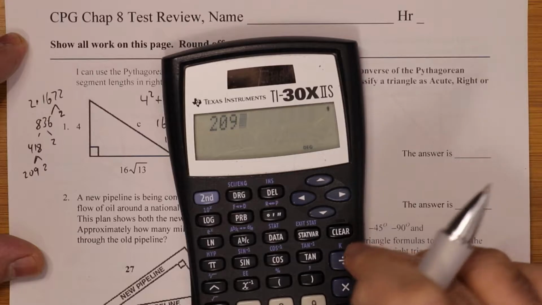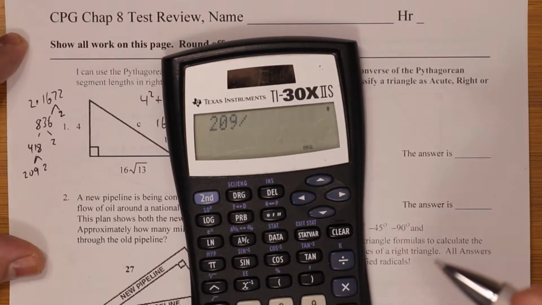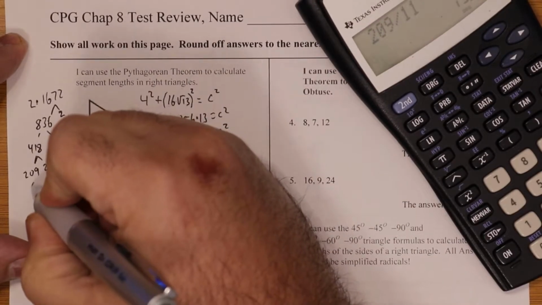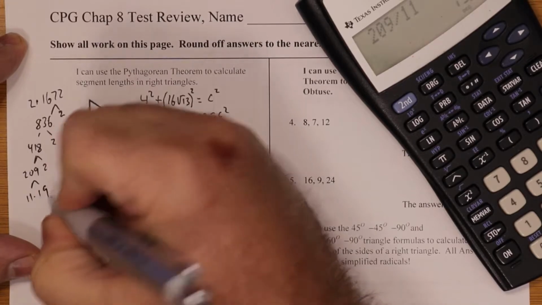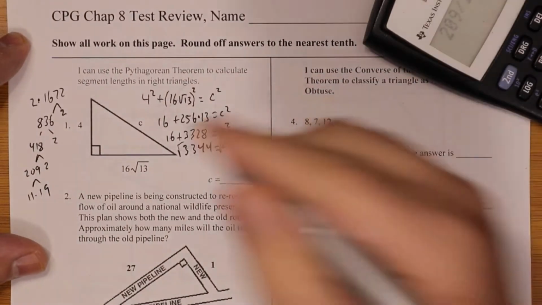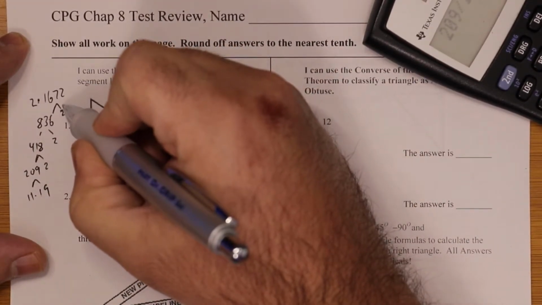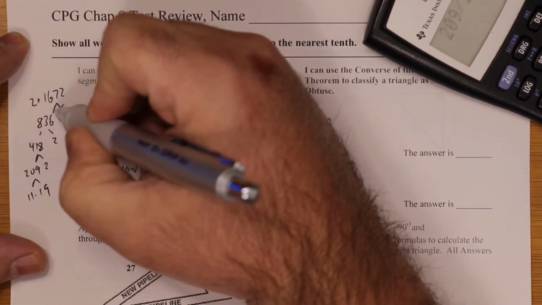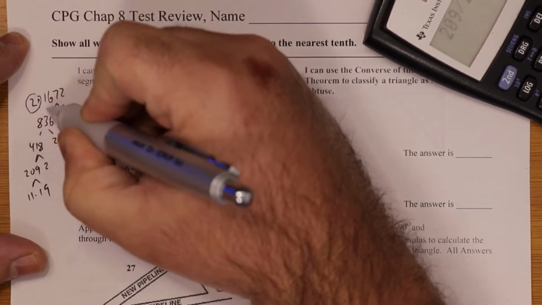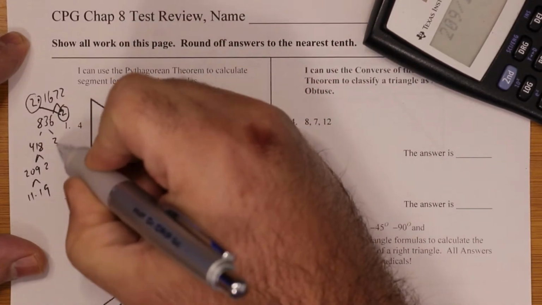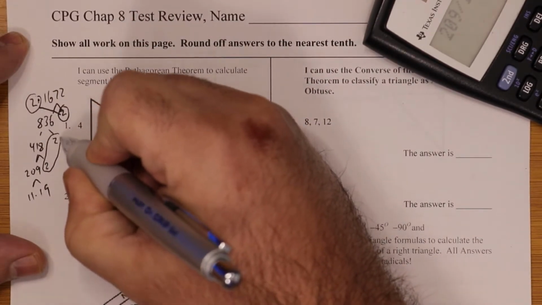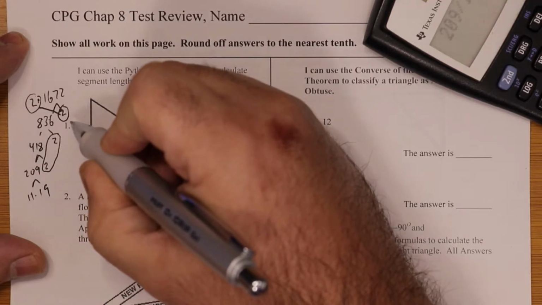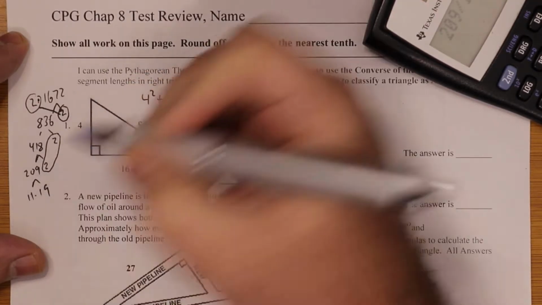Divide by, let's see, 8's not going to work, 9's not going to work, 10's not going to work. Let's try 11. 11 worked. So 11 and 19. And I know those are both prime. So looking for pairs, we got a pair of 2's from here. We've got another pair of 2's right in here. And then after that, this 11 and 19 don't have any pairs.